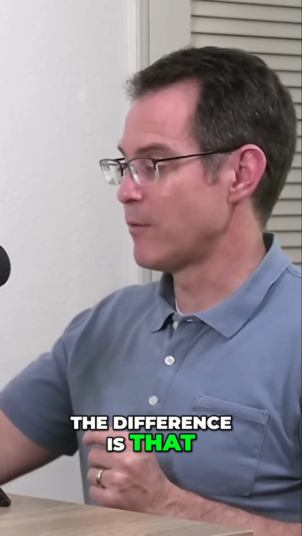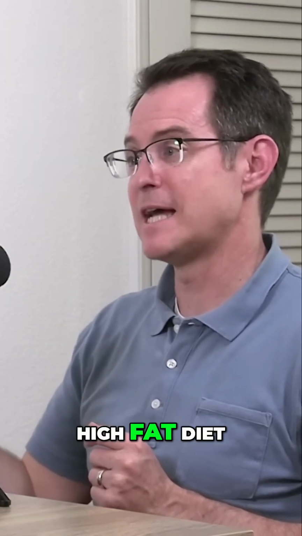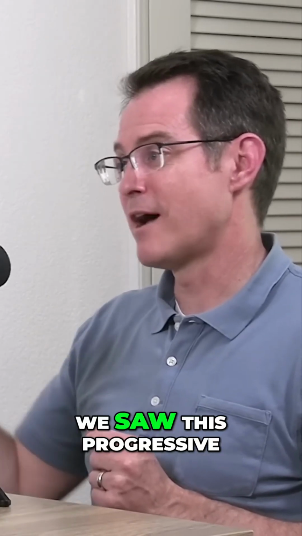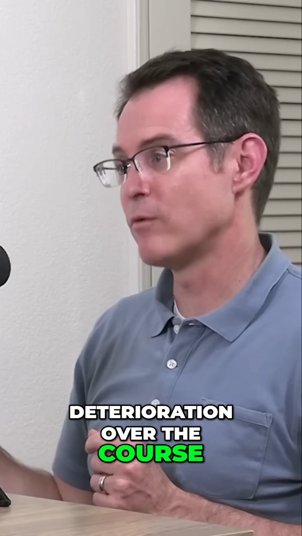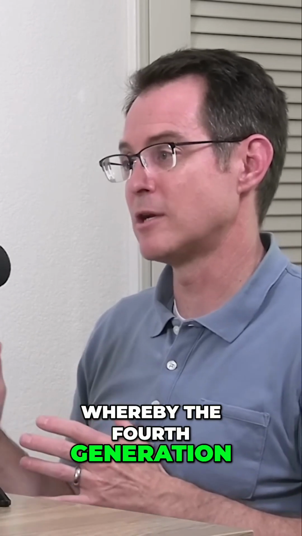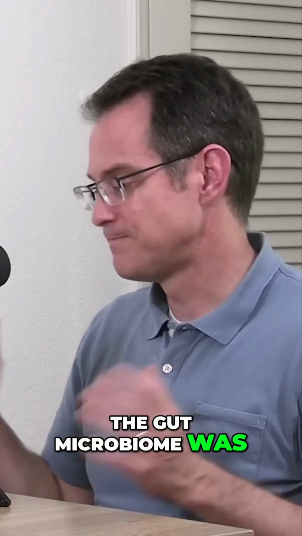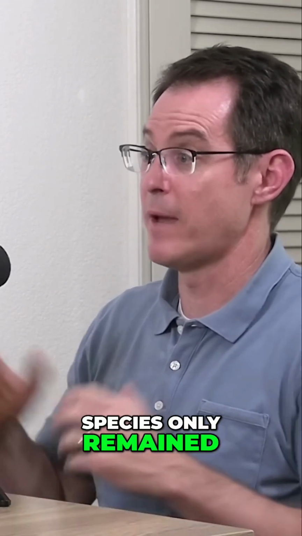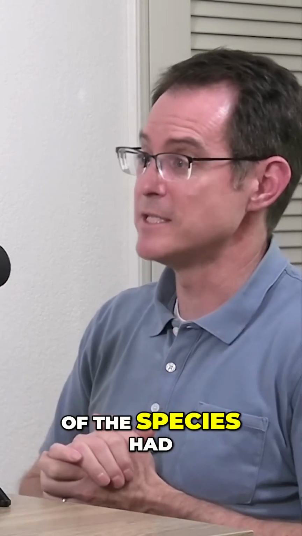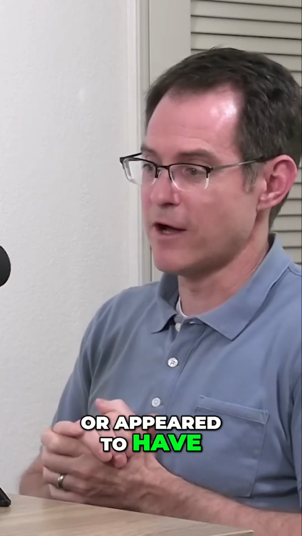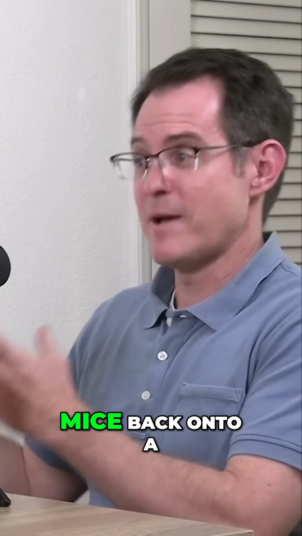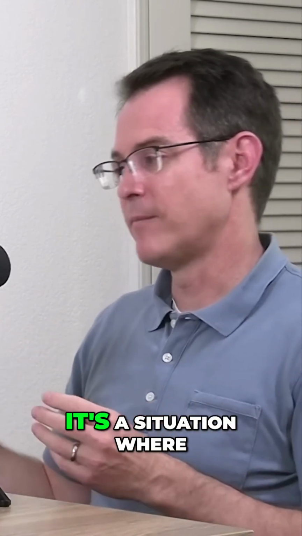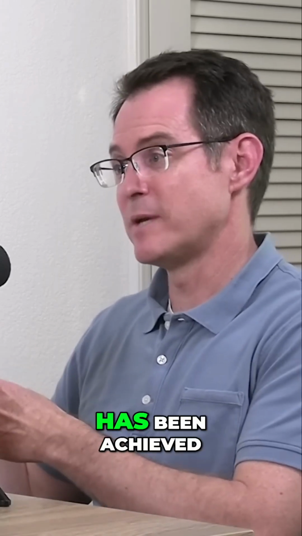The difference is that when we put the mice on the low fiber, high fat diet and then kept them on that for multiple generations, we saw this progressive deterioration over the course of generations, where by the fourth generation, the gut microbiome was a fraction of what it originally was. Let's say only 30% of the species remained. Something like 70% of the species had gone extinct, or appeared to have gone extinct. We then put those mice back onto a high fiber diet, and we didn't see recovery. So in that case, it's a situation where a new stable state has been achieved.